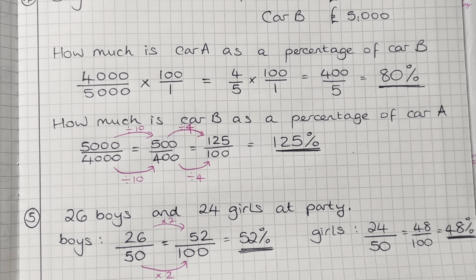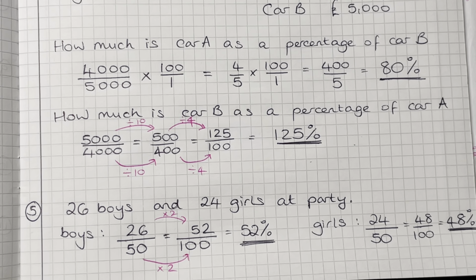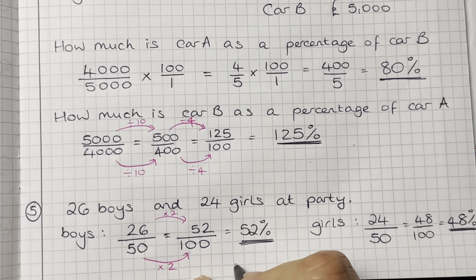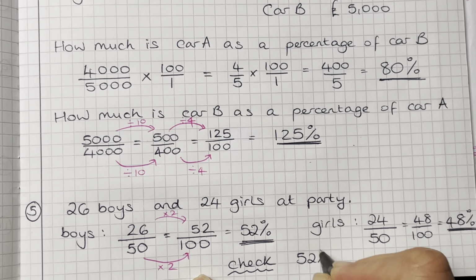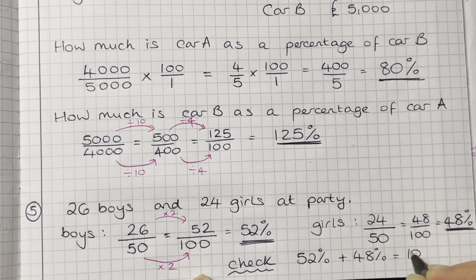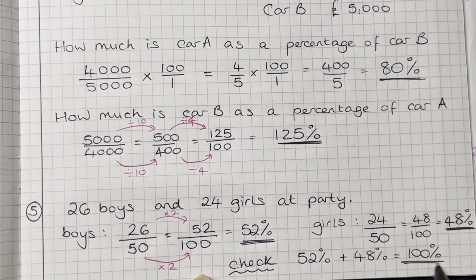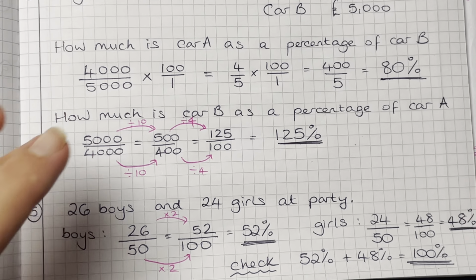Now, another really handy thing here is that everybody at the party is either a boy or a girl. So if I add all the boys and all the girls together, I get 100%. So I can now do my check and make sure that 52% plus 48% does indeed give me 100%, all of the children at the party. Right, let's move on to the second part of the lesson.